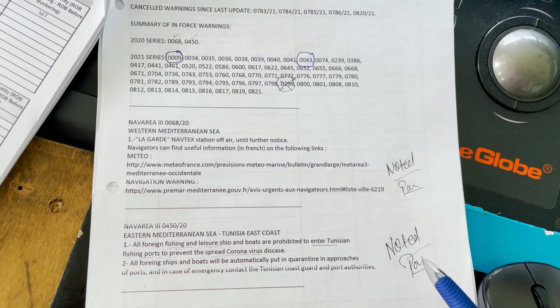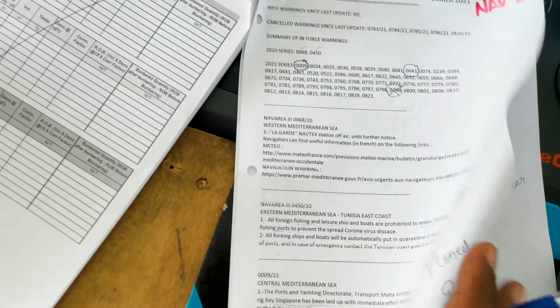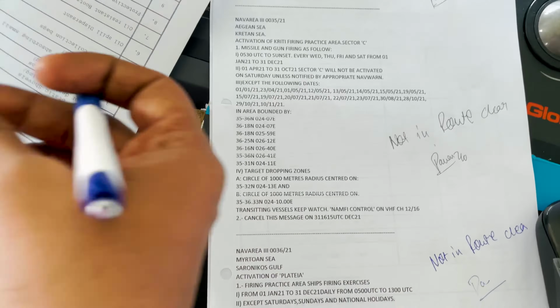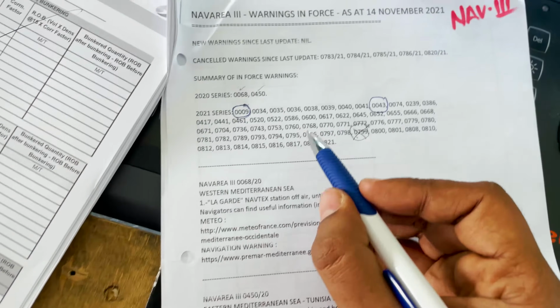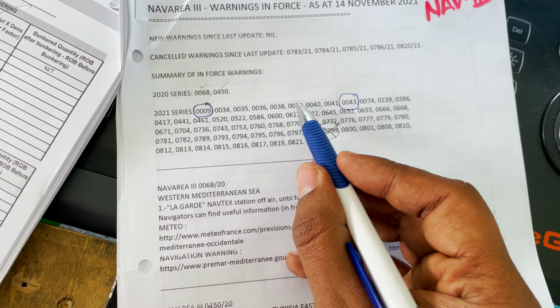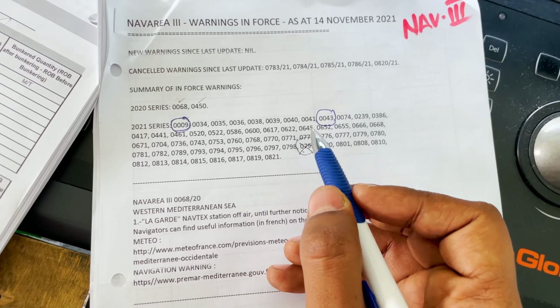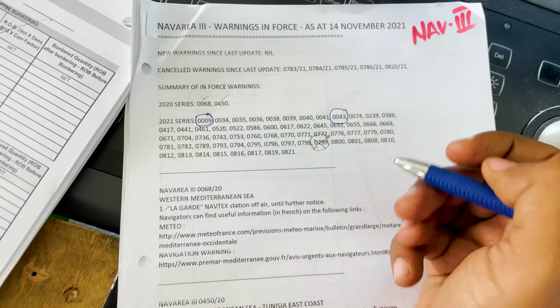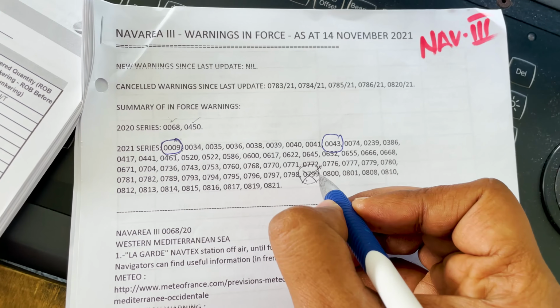So I've encircled them to indicate that these nav warnings are plotted. The rest are all not in route, noted, keep clear. These warnings are just for reference, so we don't need to do anything. But those nav warnings which I've plotted, I encircle in the enforced list. This is easier for me.